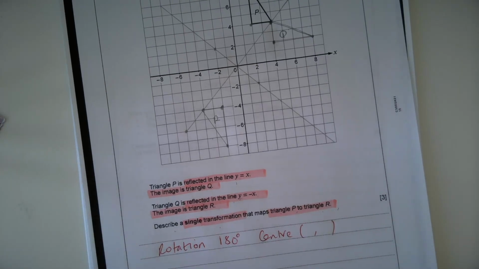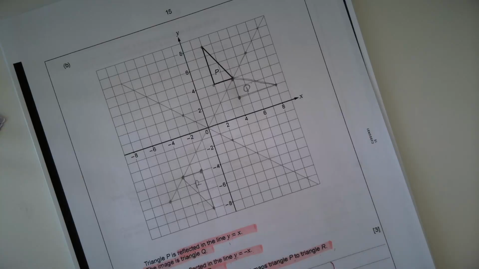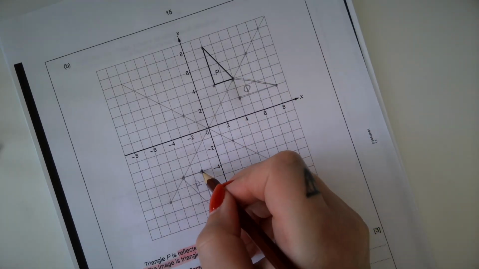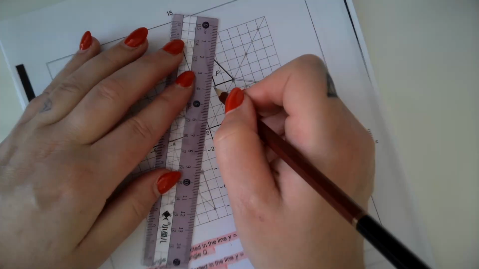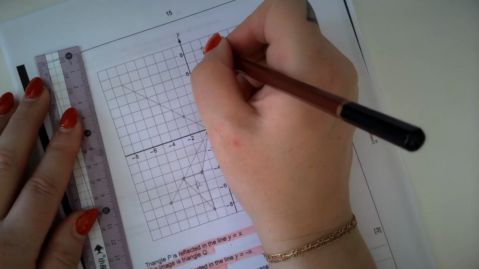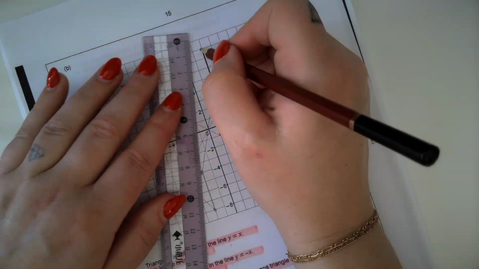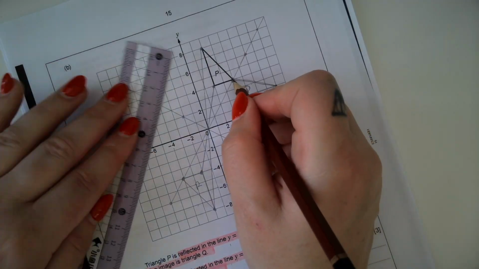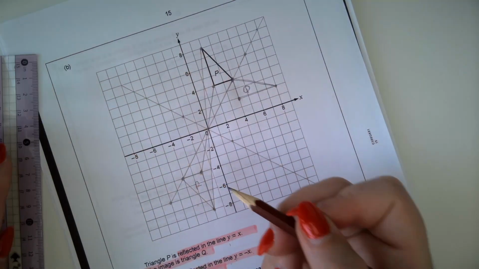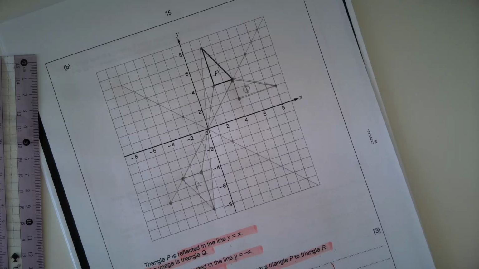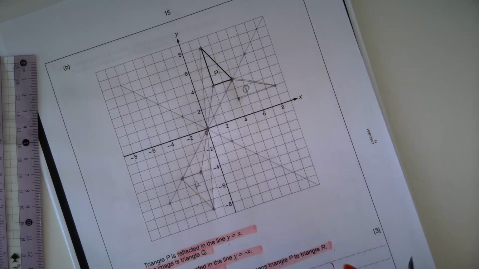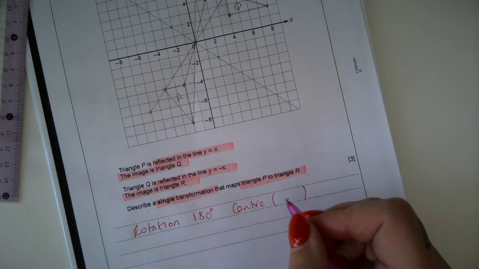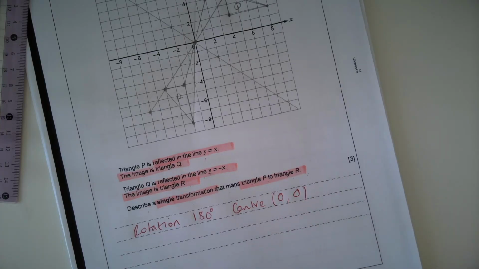To identify the centre of rotation, we're going to map corresponding corners of P and R together. So this corner and this corner are corresponding, so let's join those up. This top corner and this corner are corresponding, so let's join those up. And then this corner and this corner are corresponding, so let's join those up. And we're going to look at where all those lines meet. They all meet here at the origin. So we can say that it's been rotated 180 degrees around the centre, (0, 0).